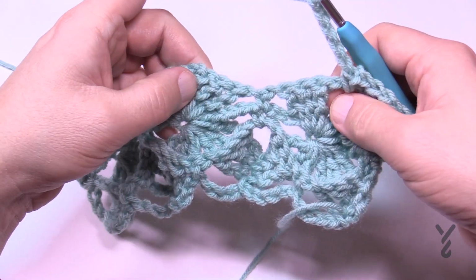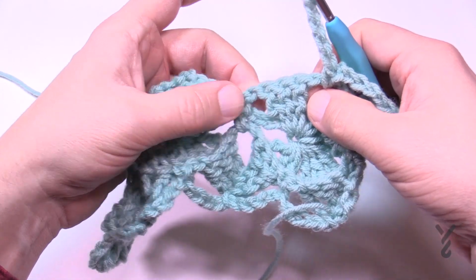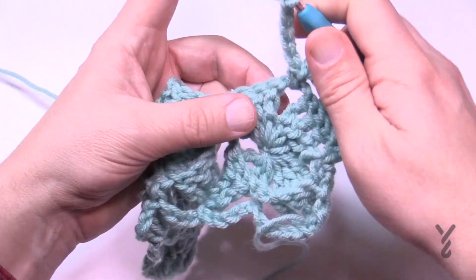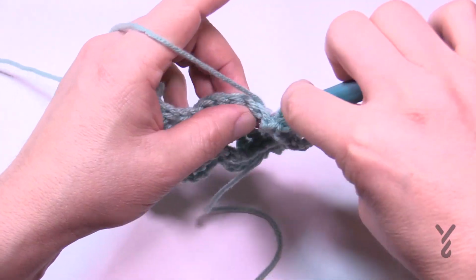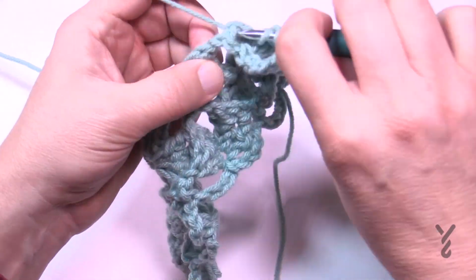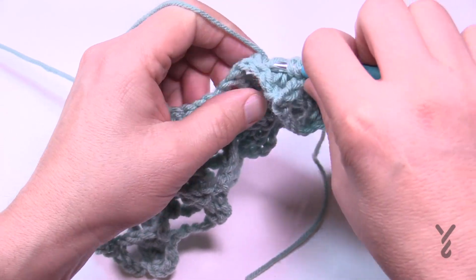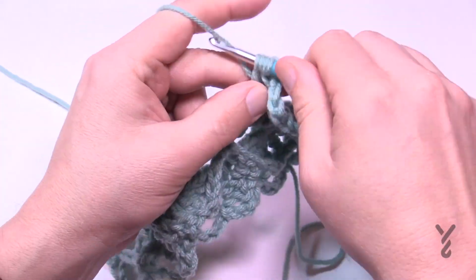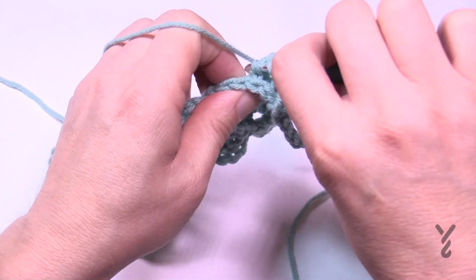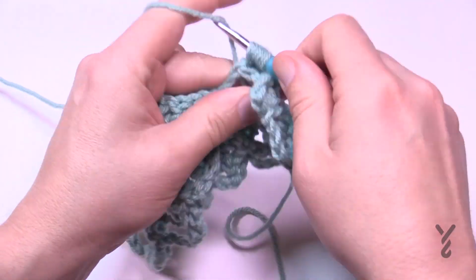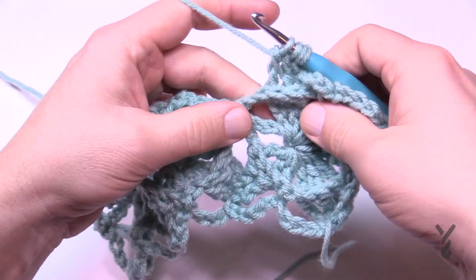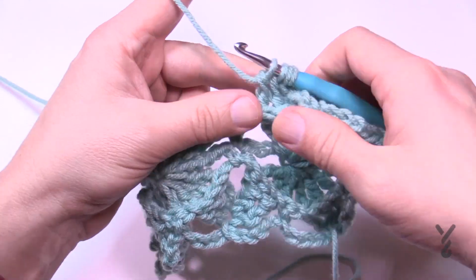and now you're going to do the 6. So it's the 3 from here and the 3 from here that is going to become together. So just with the back post trebles, you're gonna put those 6 together. We've already done this before in row number 2. So once the one side is done, just jump on over to the other.